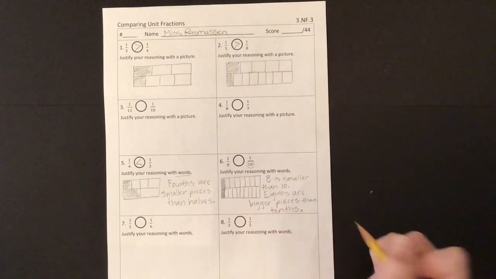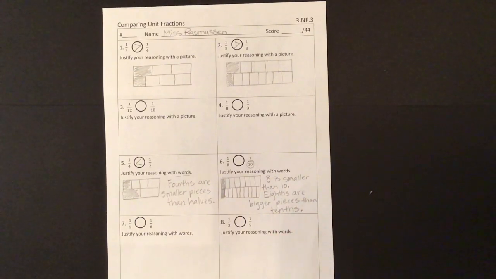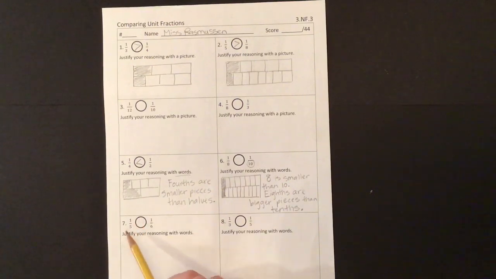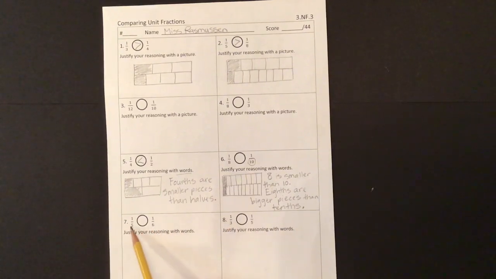Go ahead and think through number 7 and number 8. Again, remember what we talked about in the previous video with the denominators. You can always draw a picture if you need to, but you can also start thinking about what the denominator really means. The smaller the number, the bigger the piece. So fifths are just barely bigger than sixths. Because remember that it only takes 5 pieces to make a whole. But here with sixths, it's going to take 6 pieces to make a whole. These pieces are smaller than fifths.